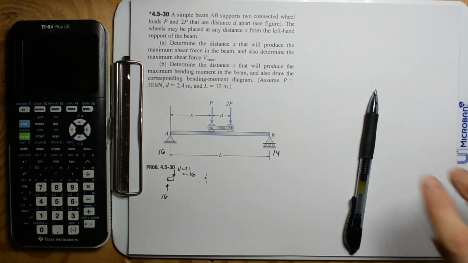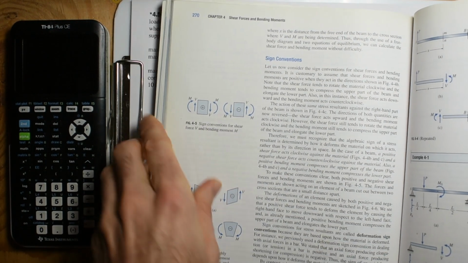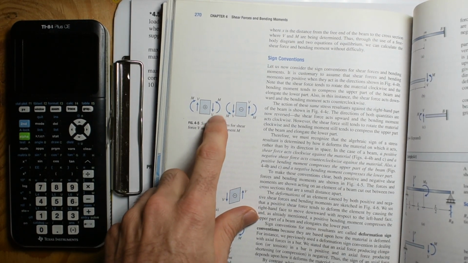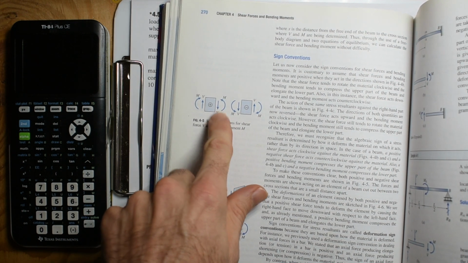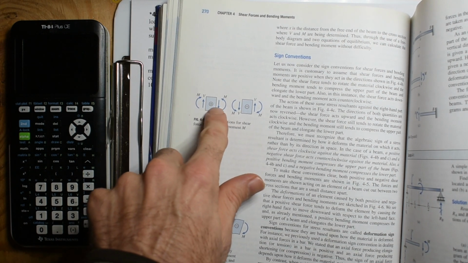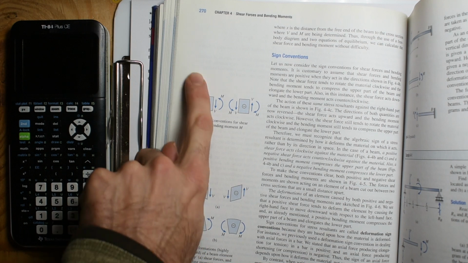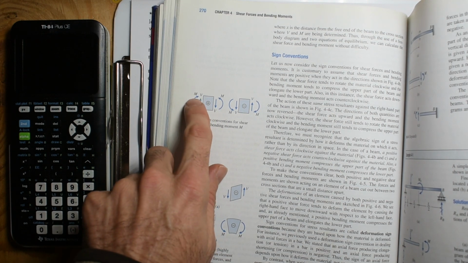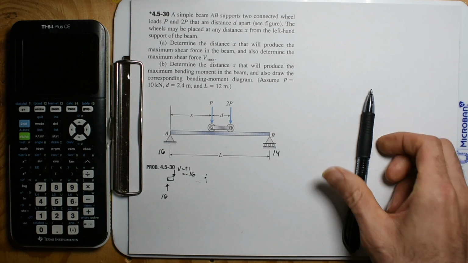Let me look up the sign convention on this. All right, if we're going on this side, doing our free body diagrams and finding the shear on that side, that is a positive shear. And if we went from B over this way, we would have an upward. But both of these indicate a positive shear. So let's keep that in mind.